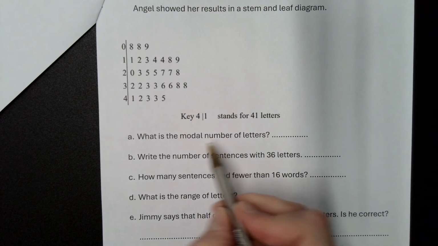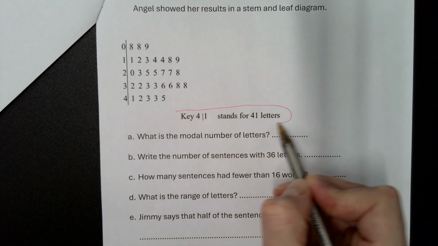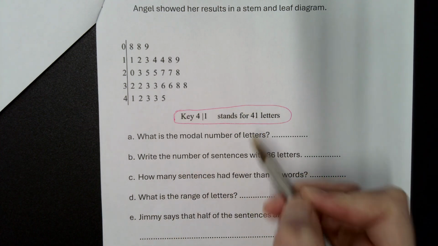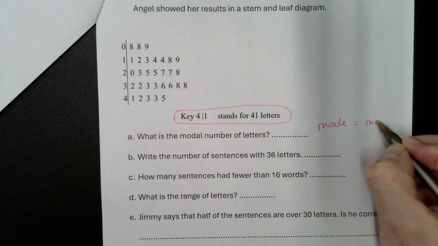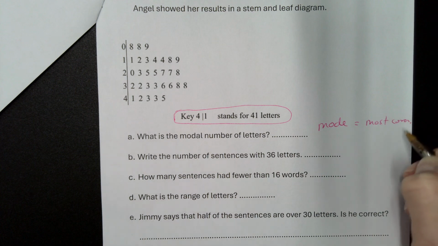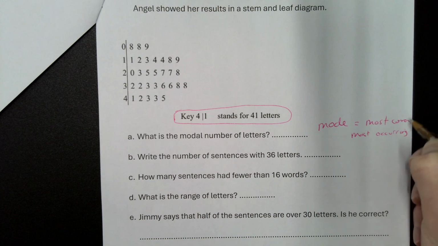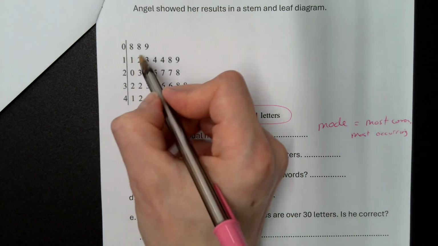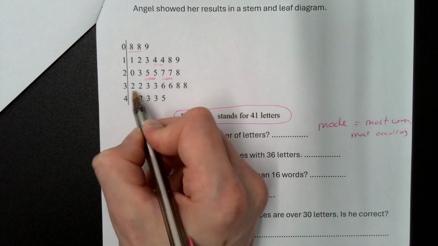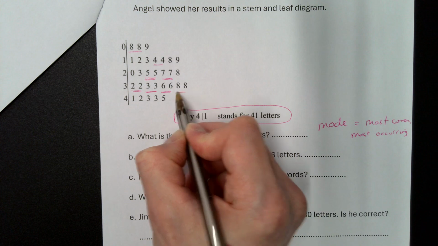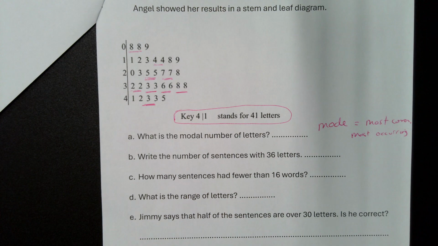Now we've been asked here, what is the modal number of letters? Alright, always look back to the key. 4 and 1 means 41. The mode is the most common or most occurring. So we can see here 8 comes out twice, so does 14, so does 25, 27, 32, 33, 36, 38 and 43. Okay, these are all the modal values.